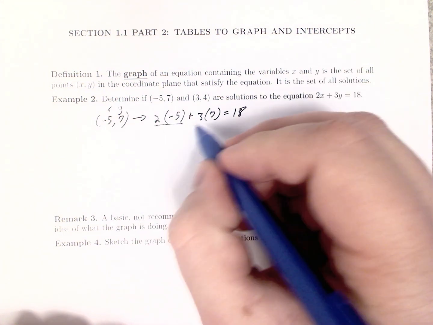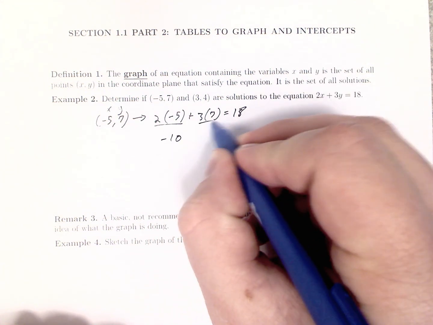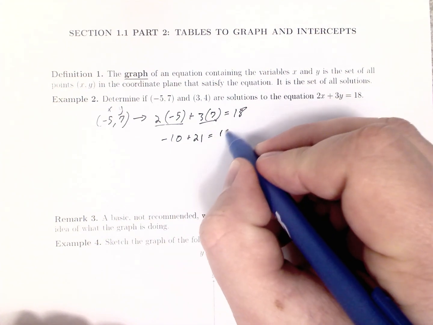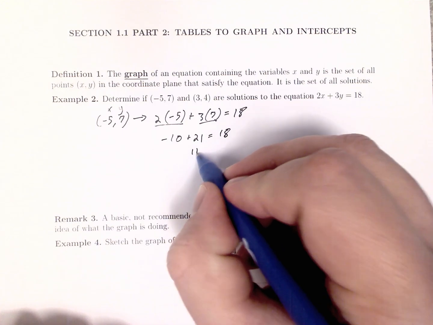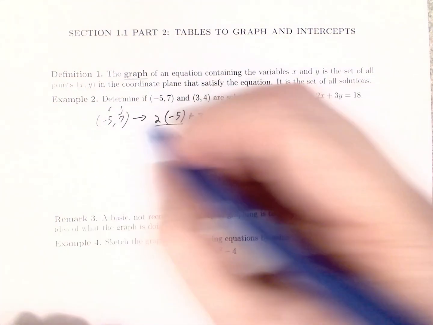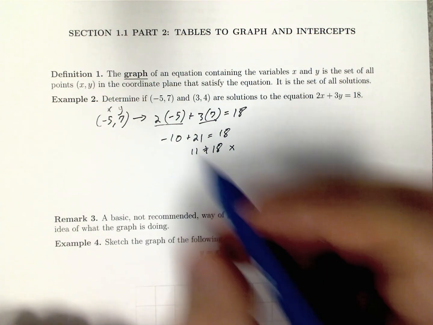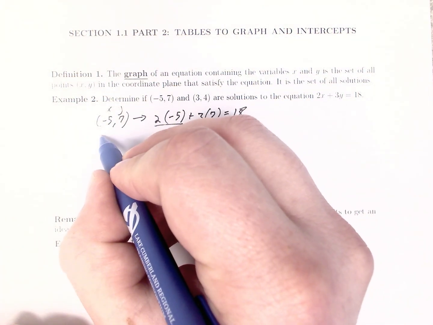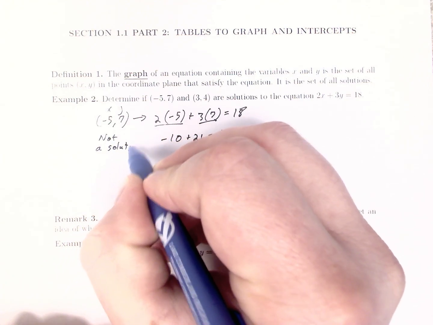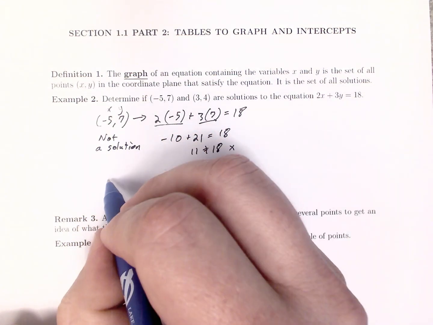2 times negative 5 is negative 10. 3 times 7 is 21. And negative 10 plus 21 is 11, which is distinctly not 18. So that's not a true equation. So it's not a solution, which means it's not a point on the graph.